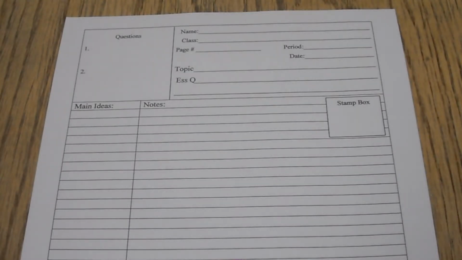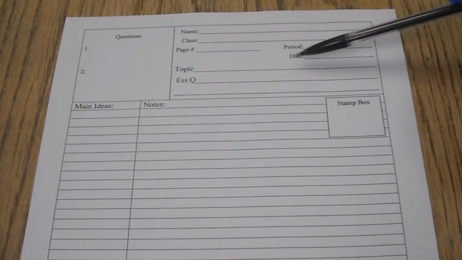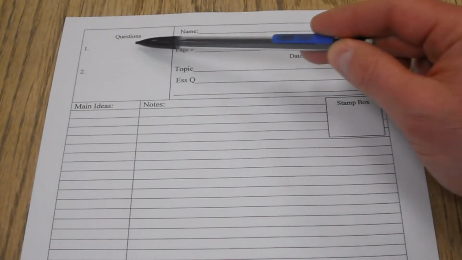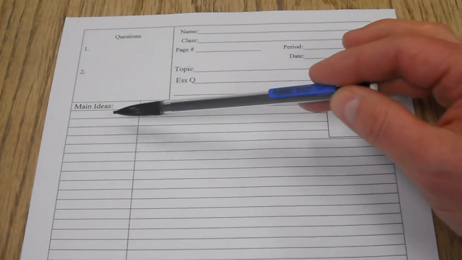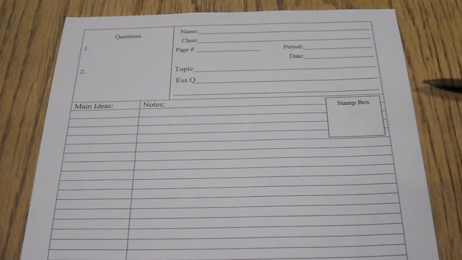All right, class, let's take a look at these notes. Very similar to the ones that I was talking about on the chalkboard and the dry erase boards. You can see the name, class, page numbers, period, date, topic, essential question. Questions that you would use after you take your notes, higher level thinking questions. Write your main ideas over here. Notes. This stamp box is something that I use to keep track of your notes during the week. I'll give you a stamp.